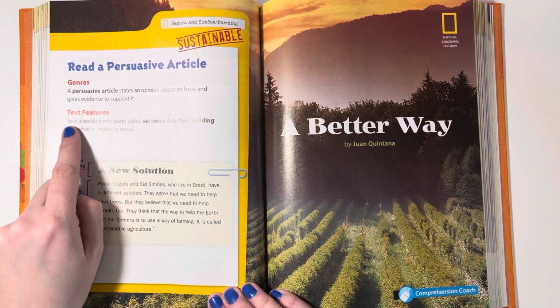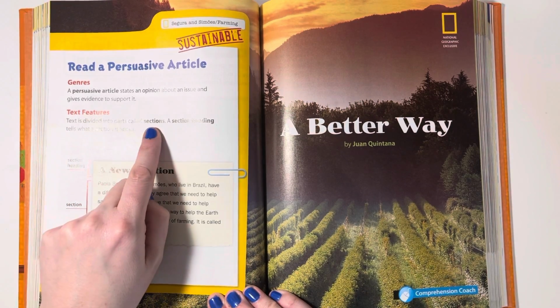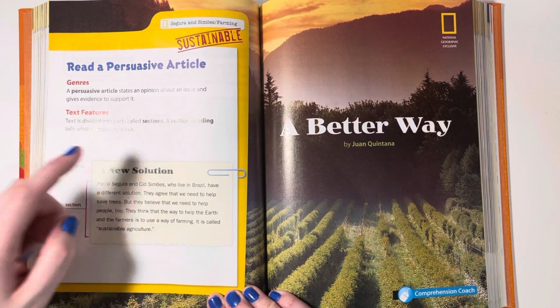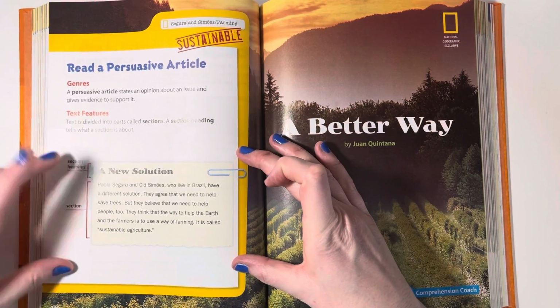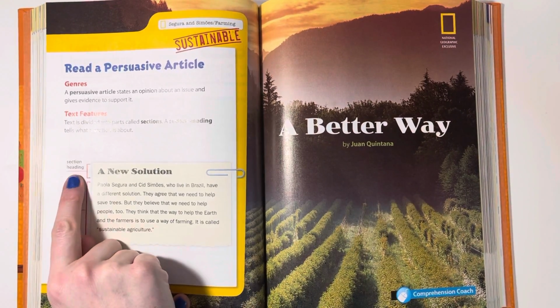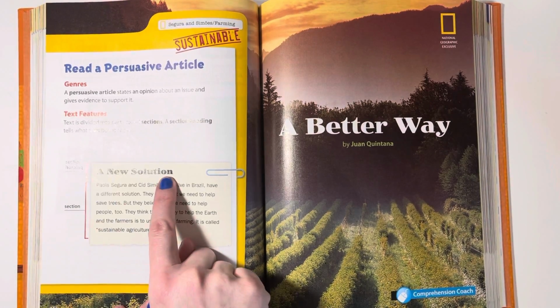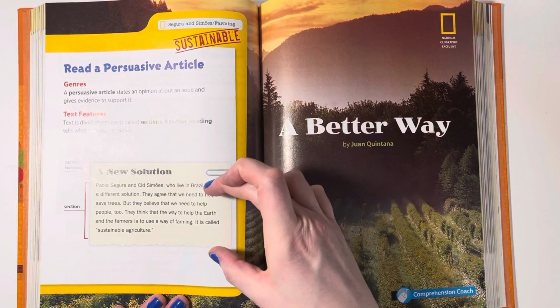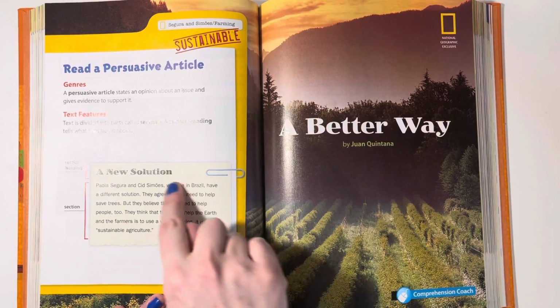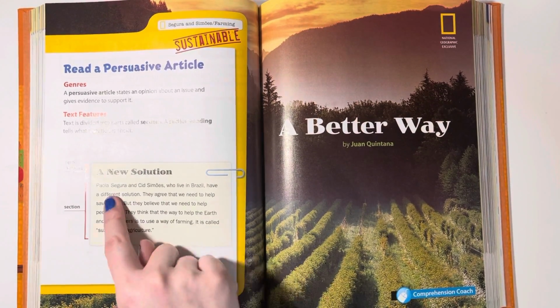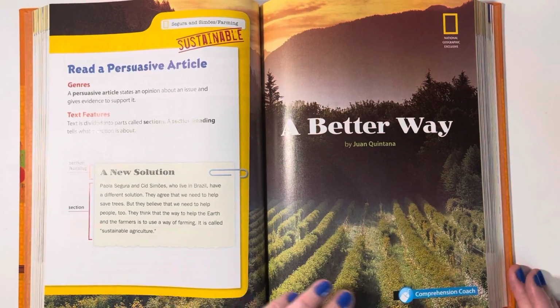Text features. Text is divided into parts called sections. A section heading tells what a section is about, and right here it gives us an example. So right here we have a section heading. This right here, a new solution. That's the heading. Then here's the section. And this will tell us a new solution. It will tell us about that section heading. Okay, so let's look through it.